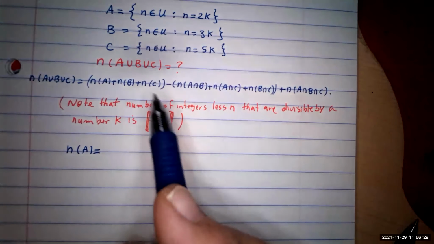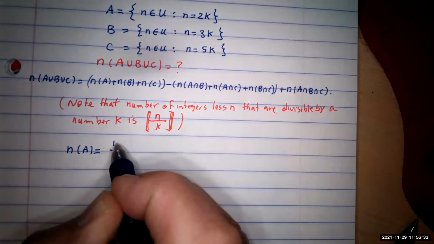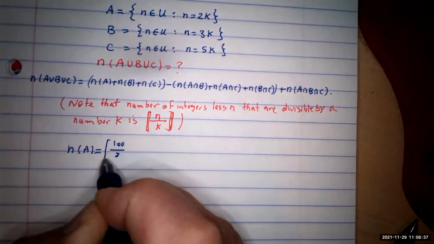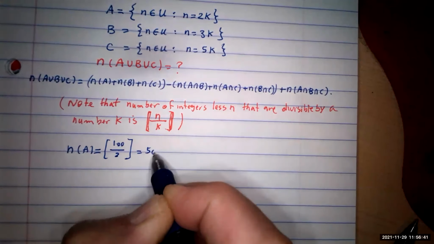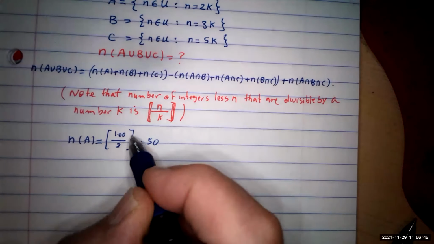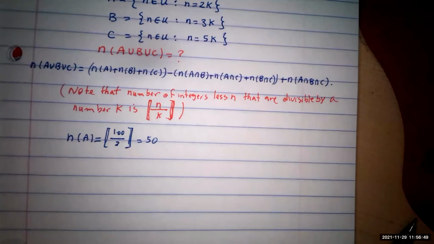So you want to know how many numbers are less than 100 but divisible by 2. It's going to be 100 over 2. You can use the bracket, but this is already 50, so you don't need it. Double bracket or just a bracket, we accept it, even if you use a bracket, we understand it.